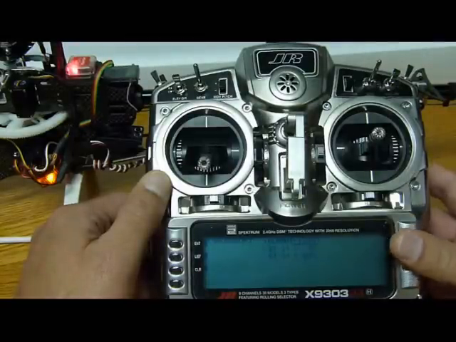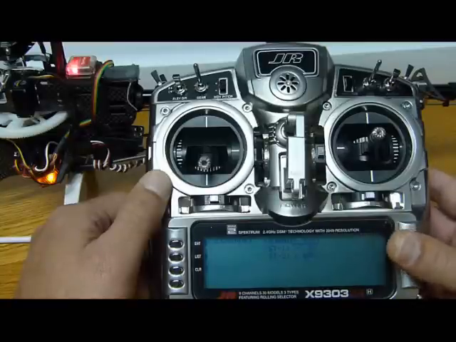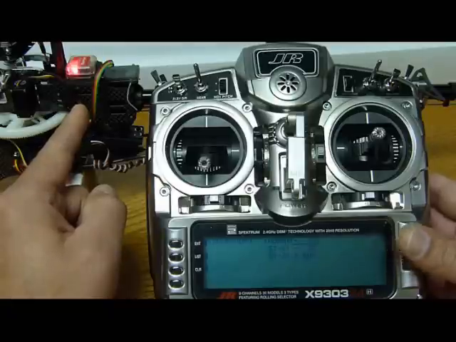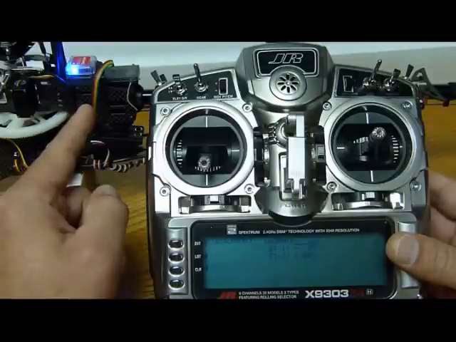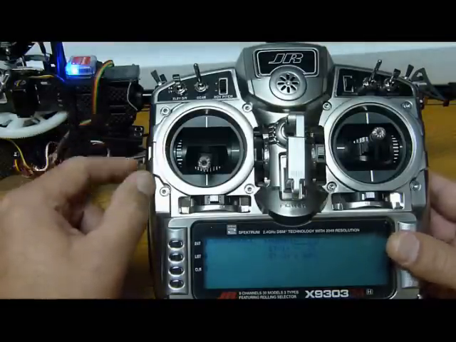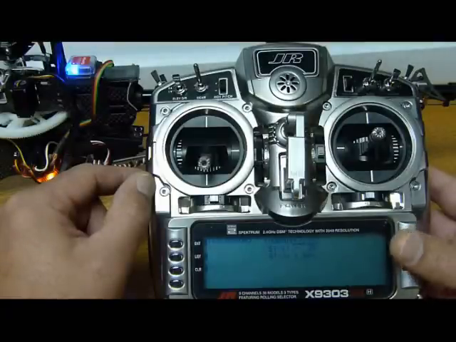Okay, now if I go back to negative 3, that's the lowest value I can get while it's still being in rate mode. As soon as I go to negative 2, take a look at the light, turns blue. So basically anything negative 2 and above on the positive side will be heading hold, and again it has a range all the way up to 125.